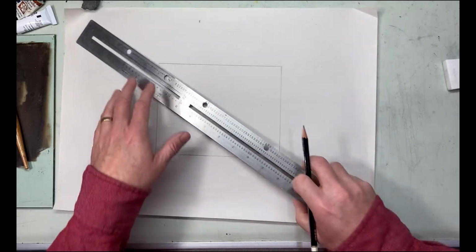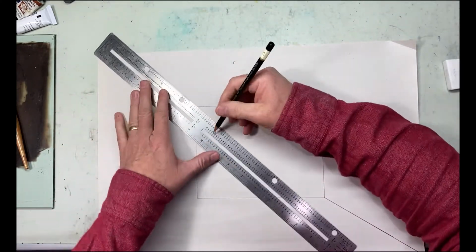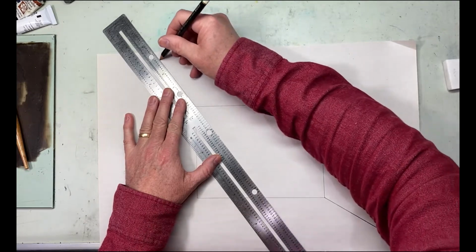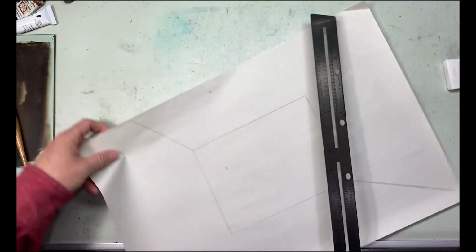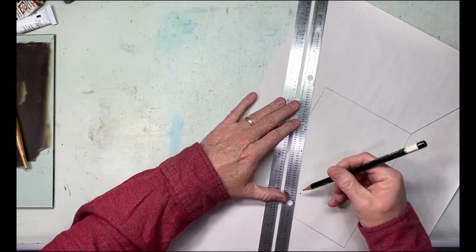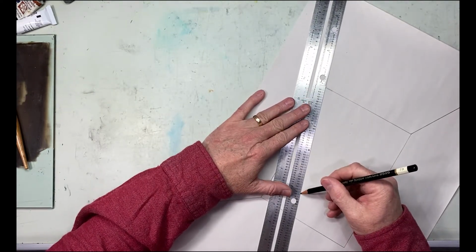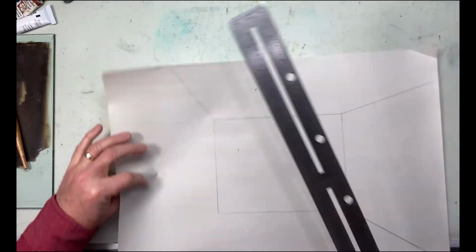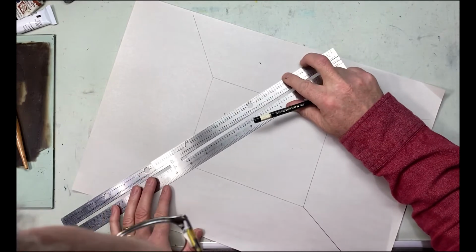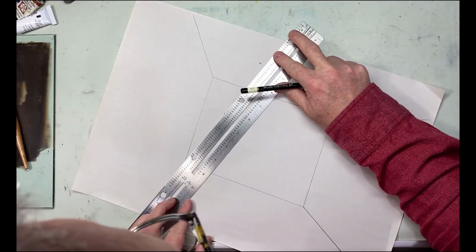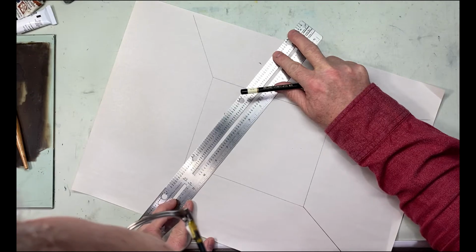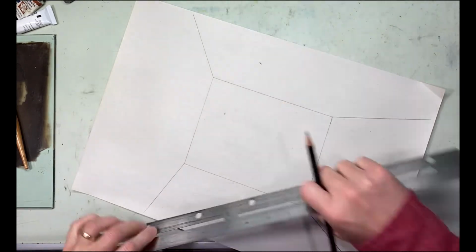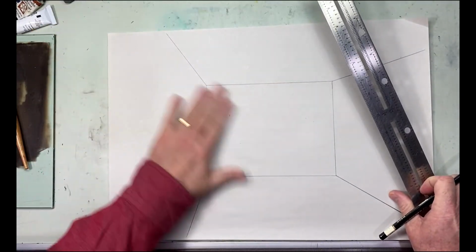And I'll do the same on these other edges. Okay, all right, so far so good.